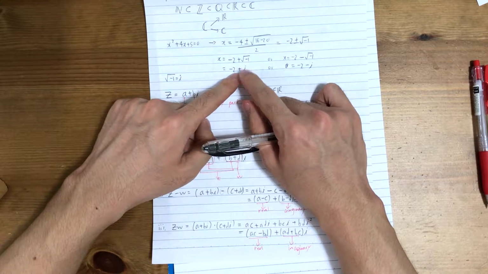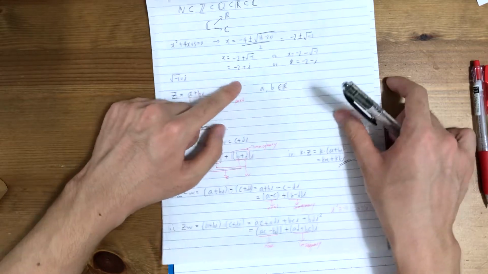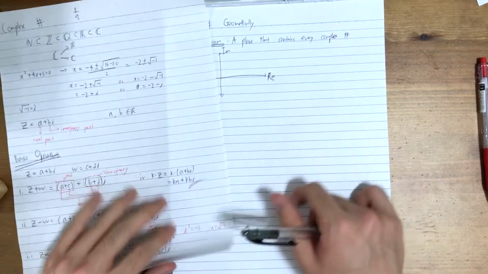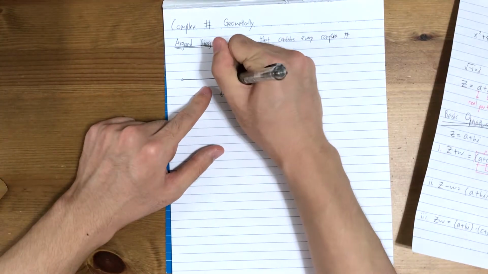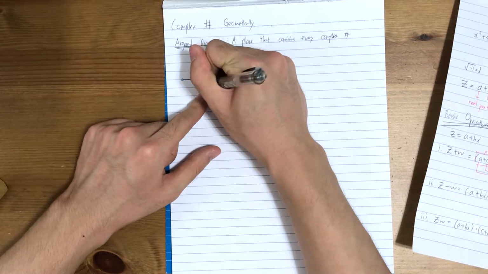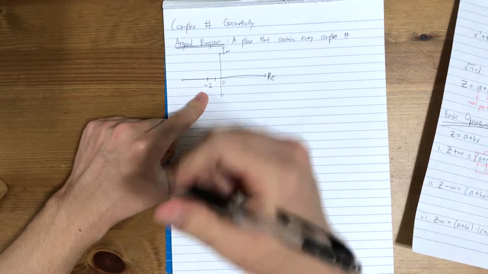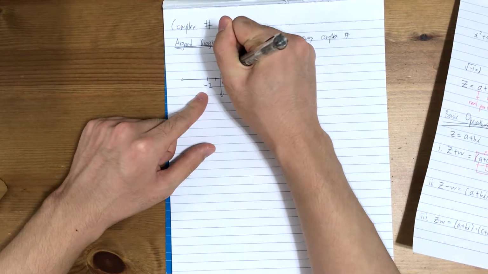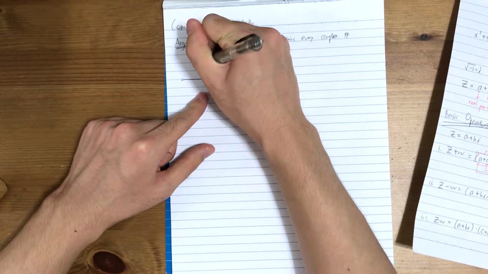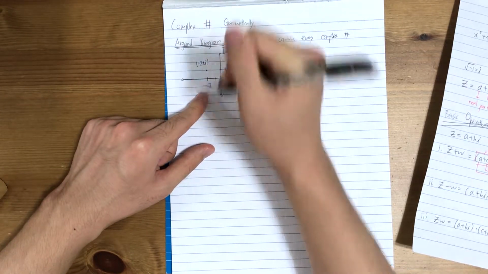The coefficient of i is the imaginary part. This will be the origin. So the real part will be -2, and the imaginary part would be 1. This is where -2 plus i is located.